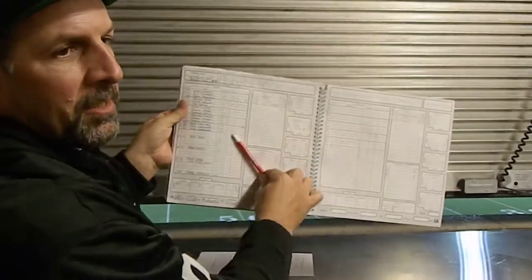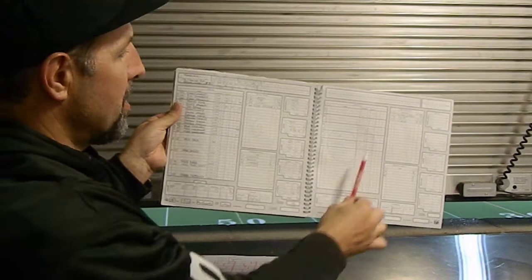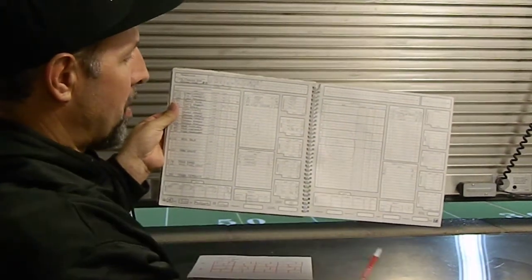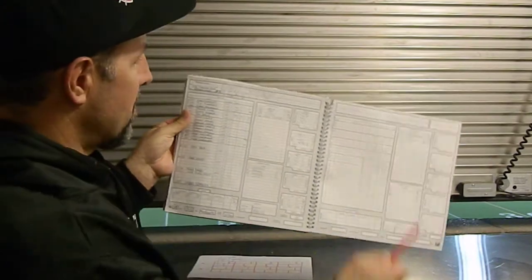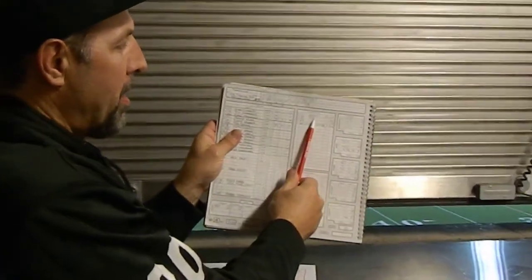So when you score, you'll have it open like this. Typically, we only keep track of statistics for our own home team. The only thing we'll keep for the away team is the penalties and fouls. I'll go over that one right now.